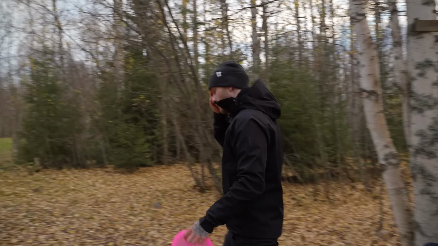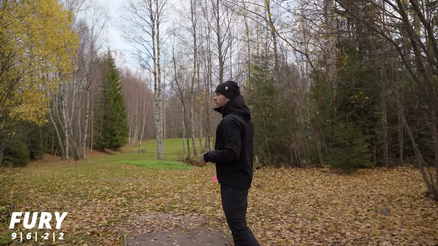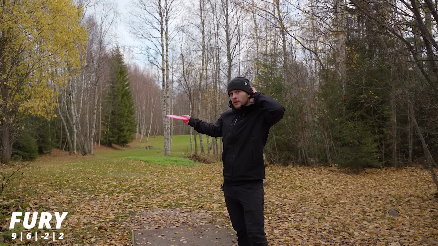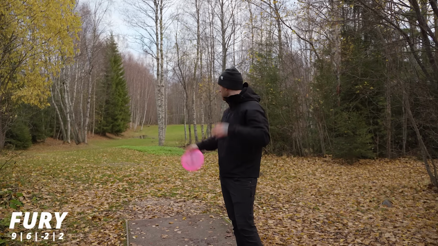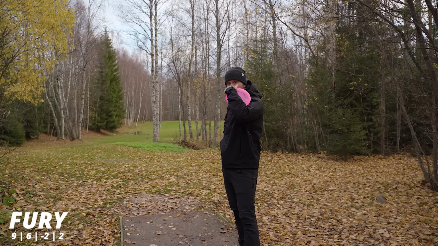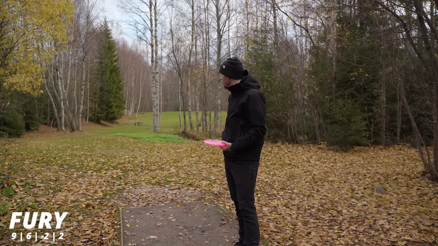What are you thinking here? I'm going Fury, that's understable for me. It's just the height, because I know when I throw high, stuff goes to the left. And this is always personal, depending on how much power you have. So it's really hard for someone else to tell how high you should throw.